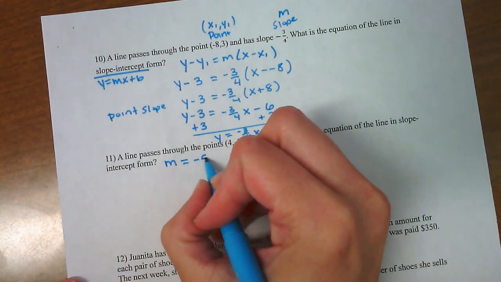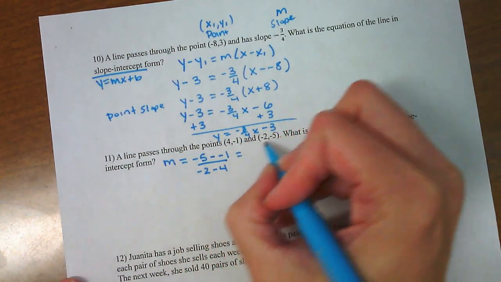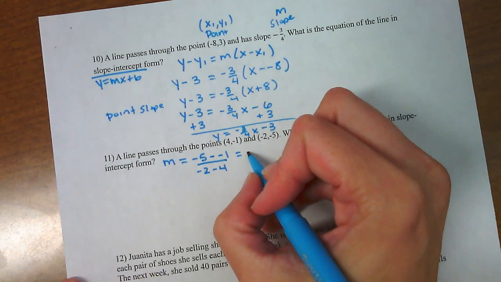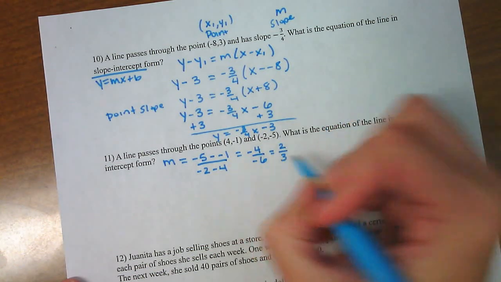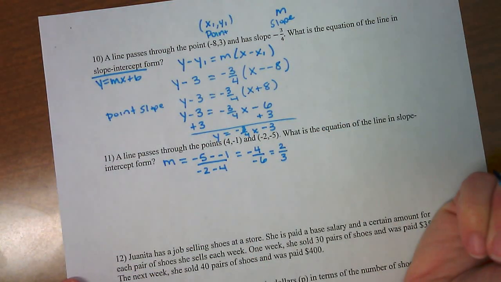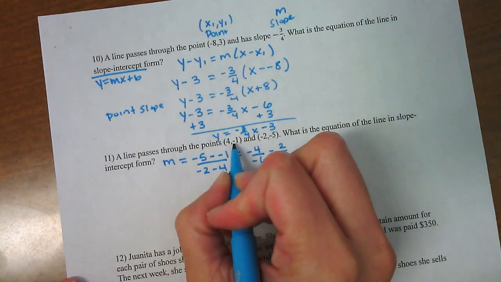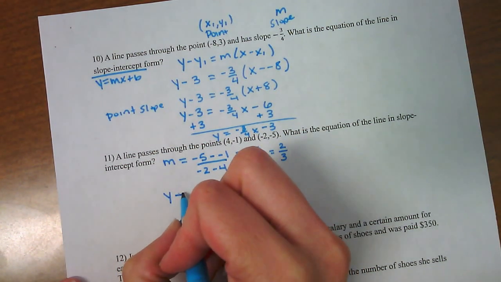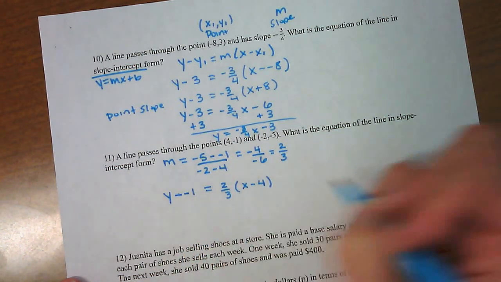So if I want to find my slope, I'm going to do y2 minus y1 over x2 minus x1. I'm going to do this on my calculator if I'm not good with the negatives, and I get -4 over -6, and that simplifies to +2/3. I can do this a few different ways. I could go to point-slope form next. If I use this first point, I'll have y minus -1 is equal to 2/3 times x minus 4.